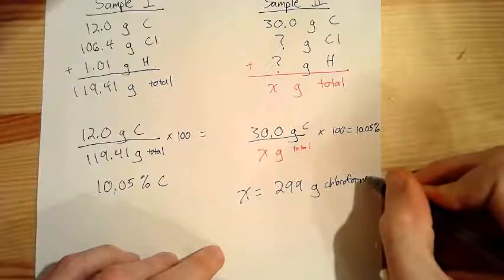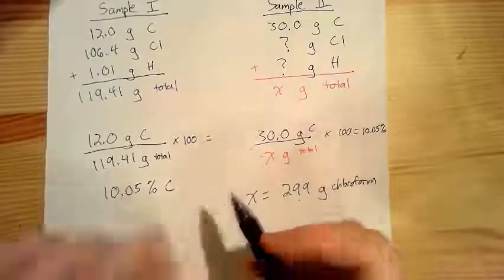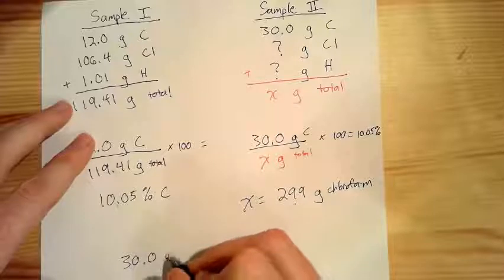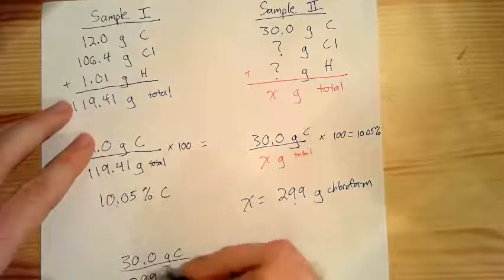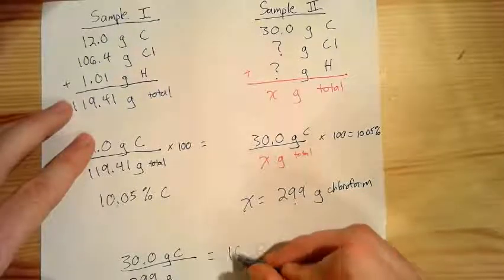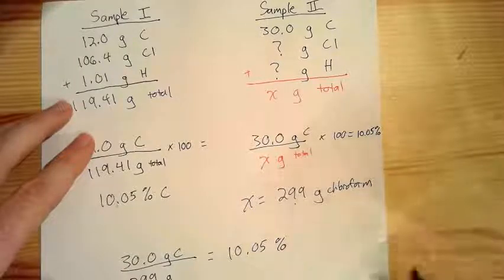And that's it. You're done. We found the mass of the total sample. If you wanted to check your answer, take 30.0 grams of carbon and divide it by 299 grams for my total, and I will get 10.05%. So it checks out.